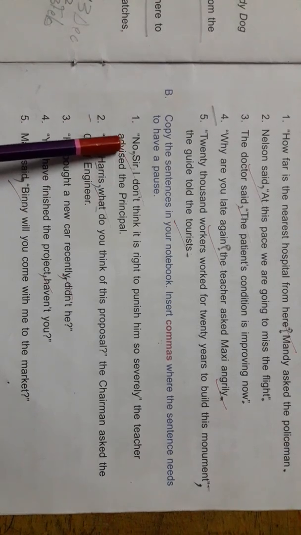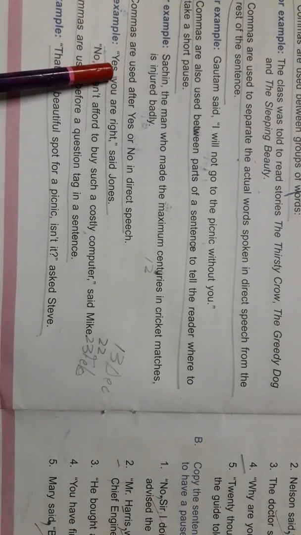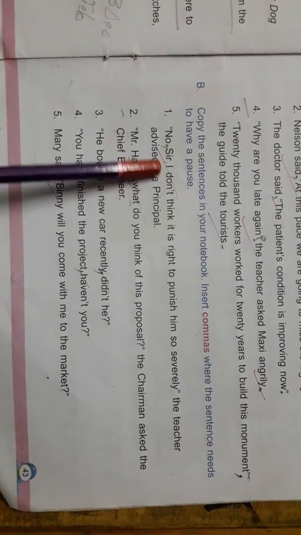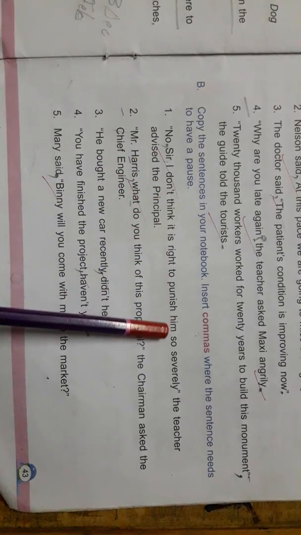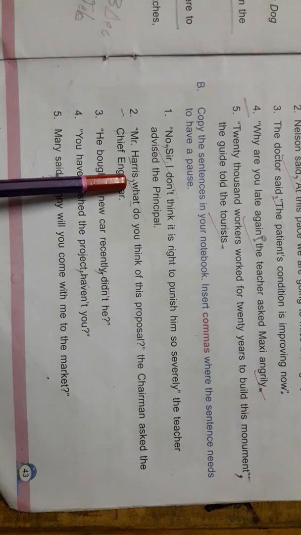Well, the first one, no, then comma. As we have already read in the previous page that before using yes or no, after yes and after no, you will have to insert comma. So in the same way, after using no, you will have to insert comma. No, sir, I don't think it is right to punish him so severely. The teacher advised the principal. Full stop.